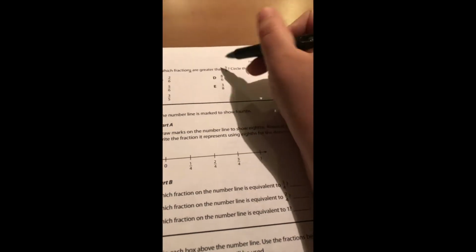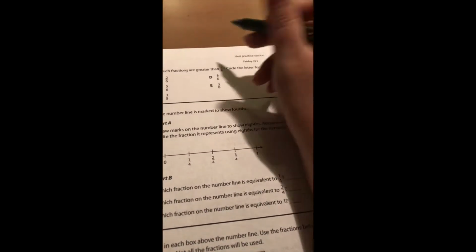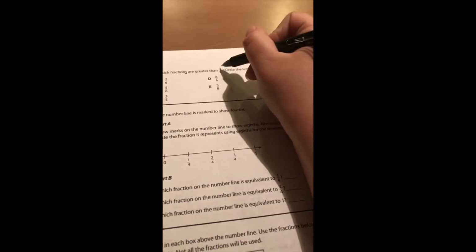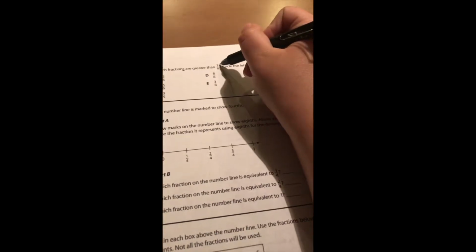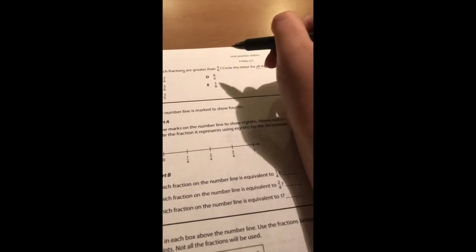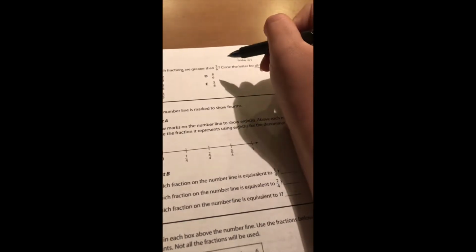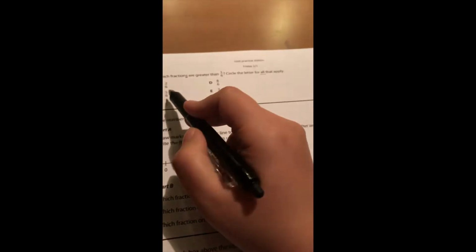So in order to solve this problem, they need to pay attention to the numerator and the denominator. We've been learning in class that if the numerators are the same, the denominator will help us know which one is greater. If the denominators are the same, we're going to be looking at the numerator. So let's focus on A.